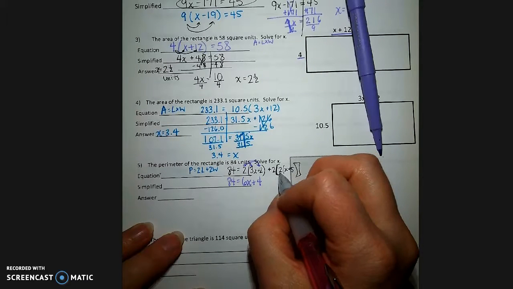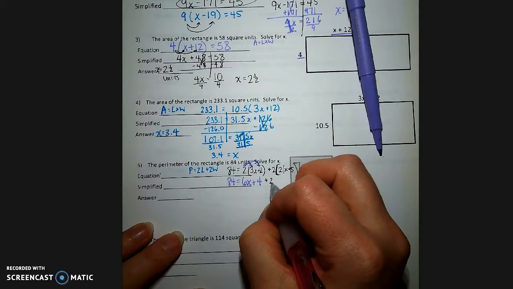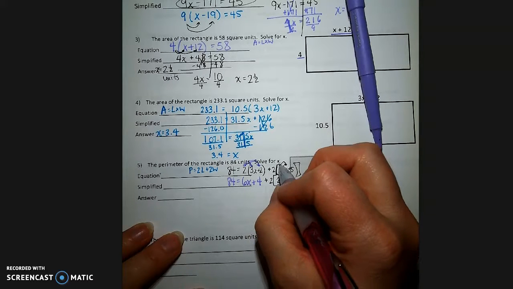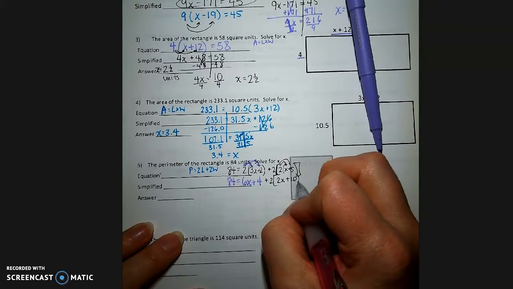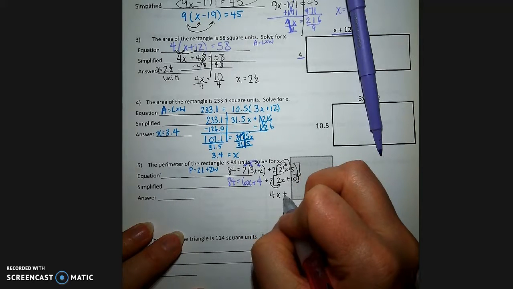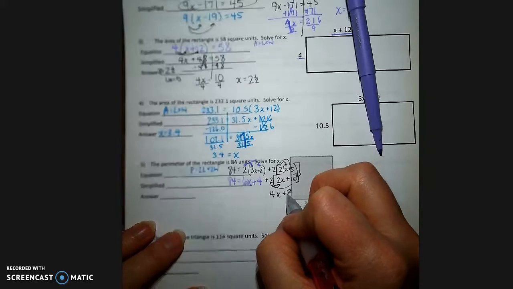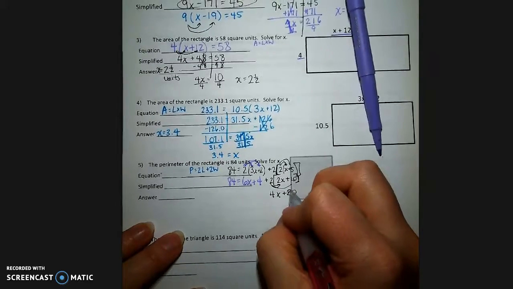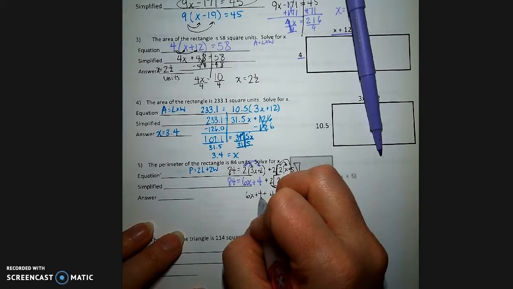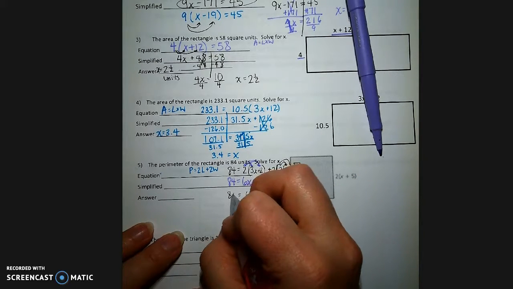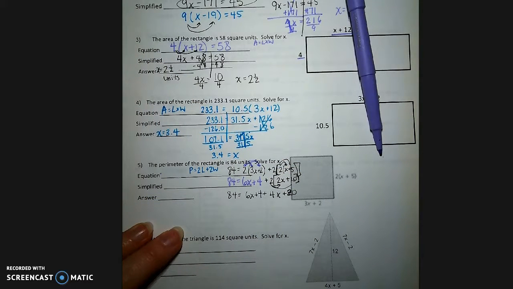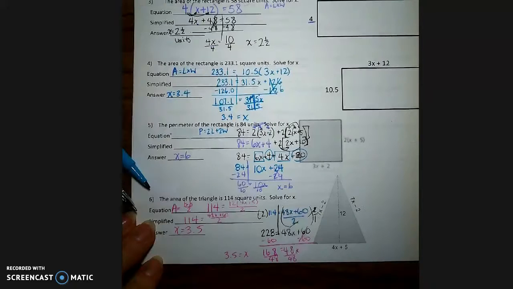This last one, I need to kind of do this twice. I have plus 2 times, and here I get 2x plus 10, and then I need to do the distributive property again to get 4x plus 20. You're like, that looks a little crazy. Let's combine like terms here. So why don't you pause and see if you can combine like terms.